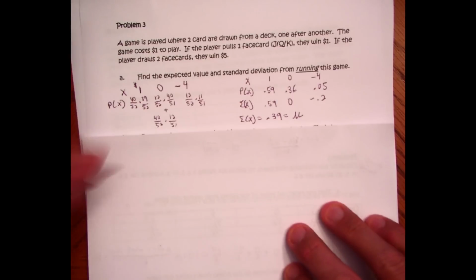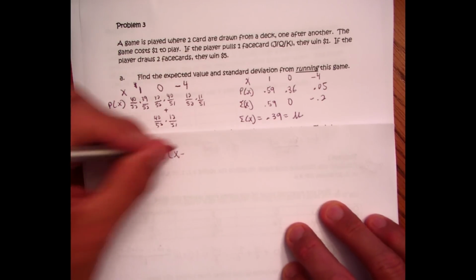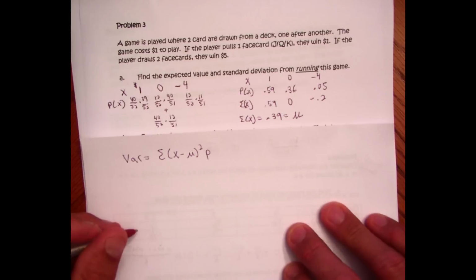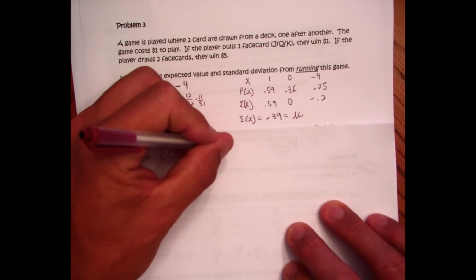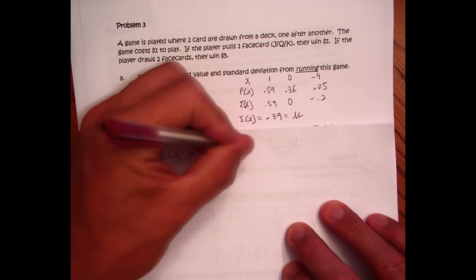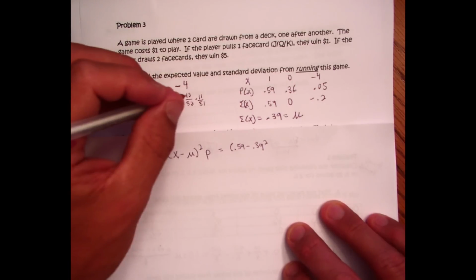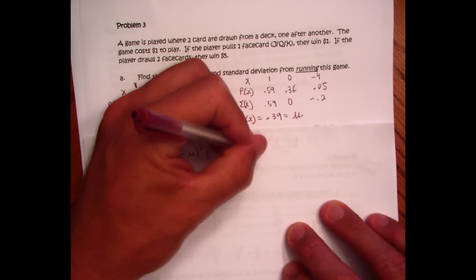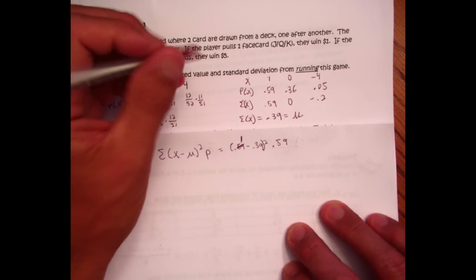Now the standard deviation. Remember, the variance is simply the sum of each value minus the mean, squared, times its probability. So we're going to do 0.59 minus 0.39 squared, and that's wrong. I'm sorry, it's $1, and the probability is 0.59. So the outcome is $1. We win $1.